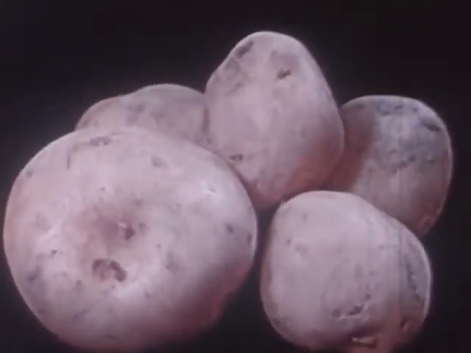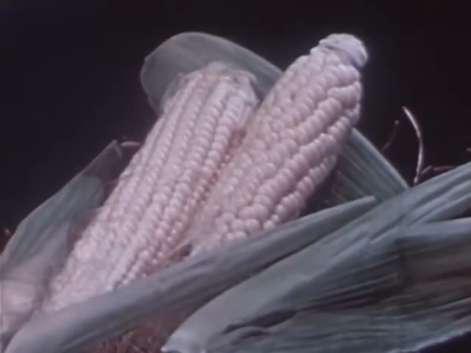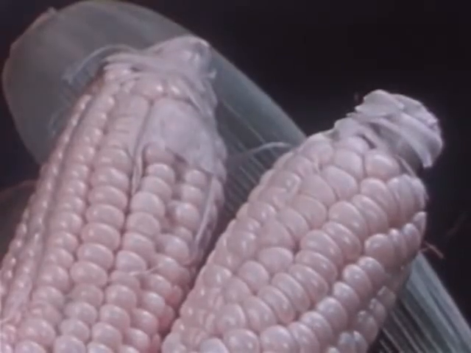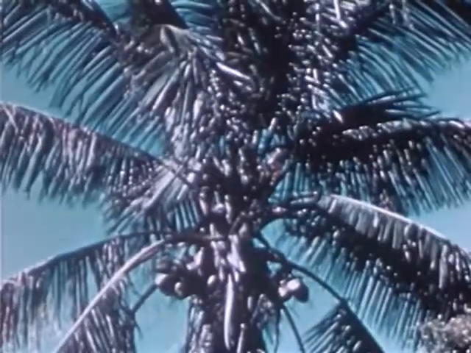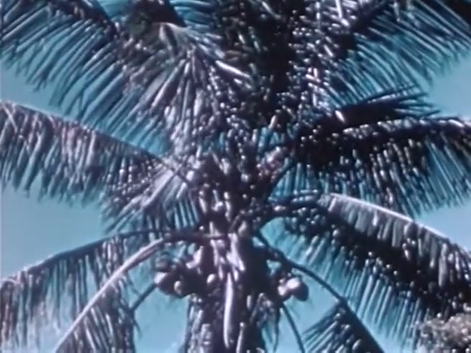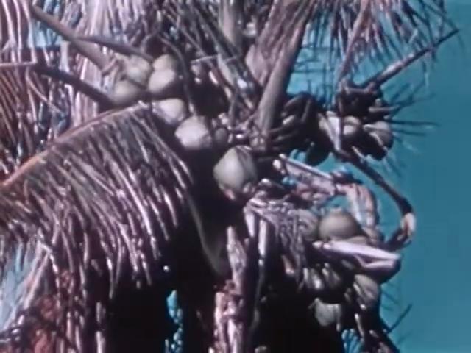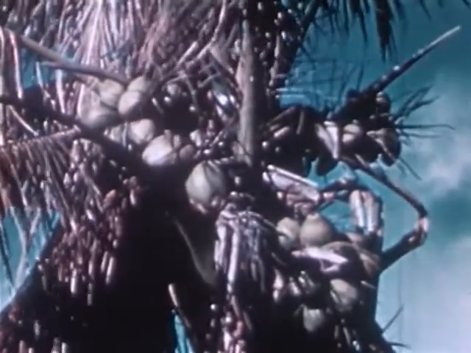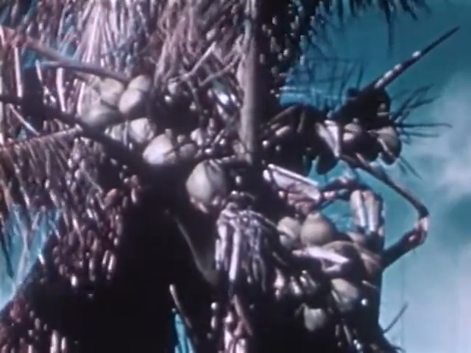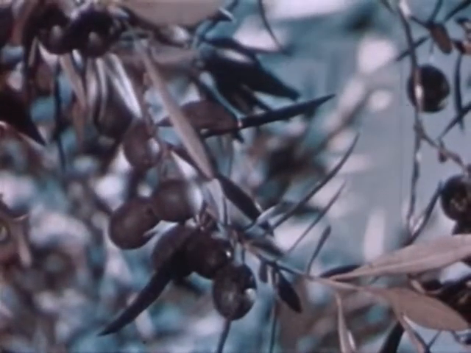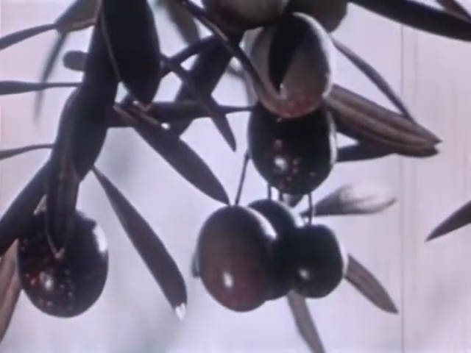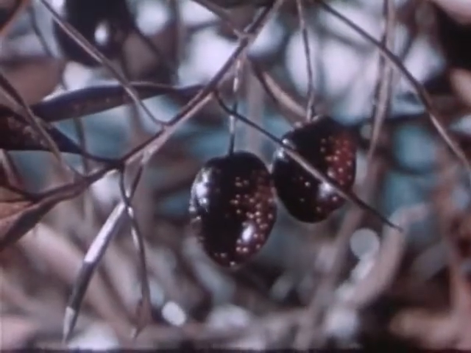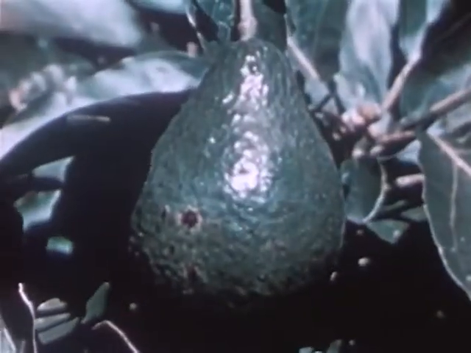Many vegetables store converted sugar as starch, chemically a close relative of sugar. In some plants, sugar, after undergoing chemical changes, is stored as fats or oils. The coconut palm stores in its seed an oil used in foods, in soaps, and various other products. The edible fruit of the olive tree is rich in oil, and so is the avocado.